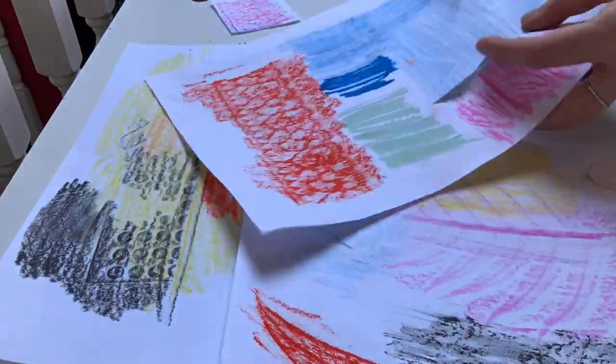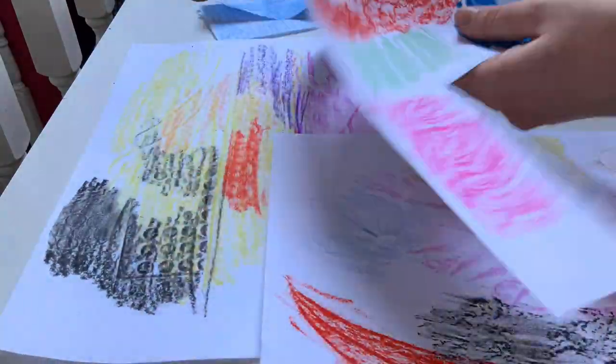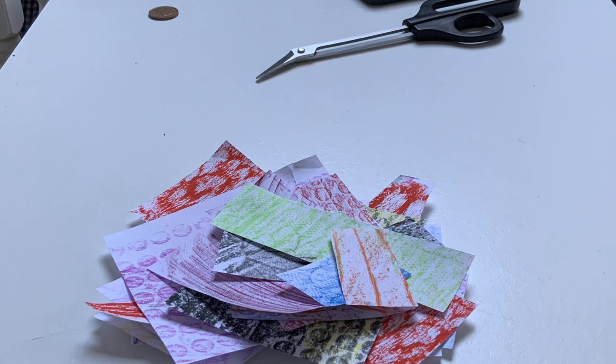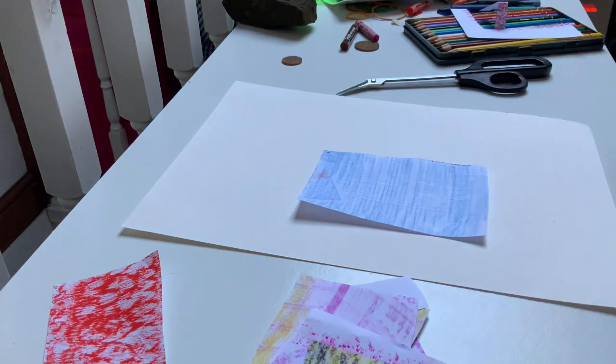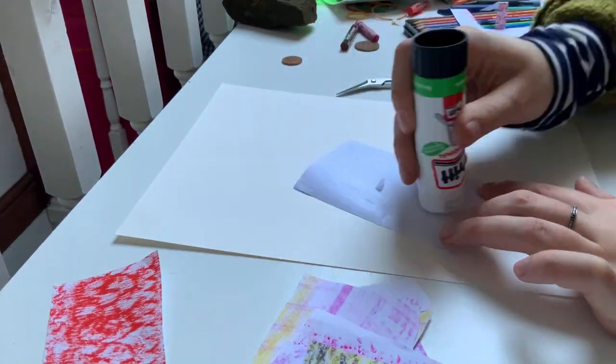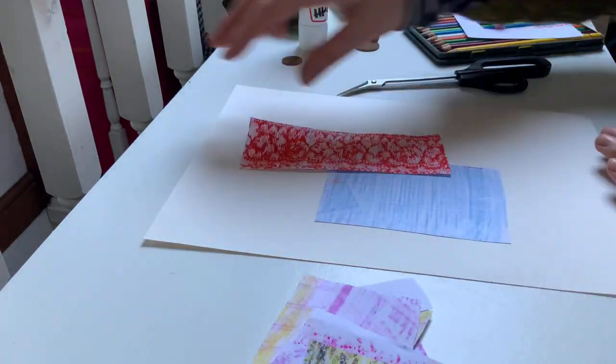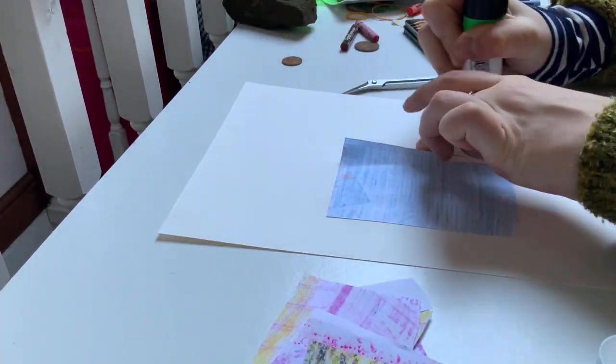And then what I'd like you to do is cut out all of your rubbings. So hopefully you would have taken around 10 rubbings. I did a lot more just to show you. But I'd like you to cut them all out and then start gluing them down as a collage. So a collage is when we stick bits of paper or different kinds of materials down on a surface.